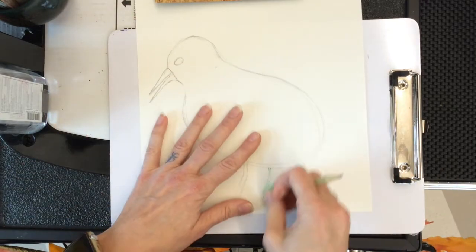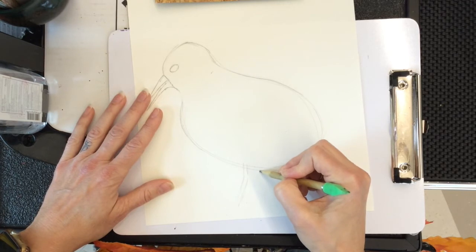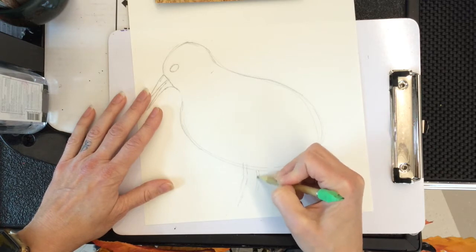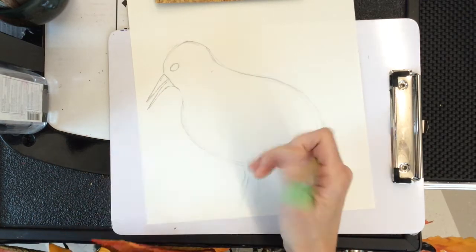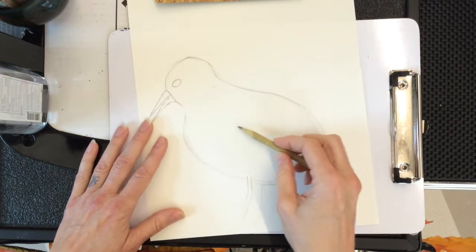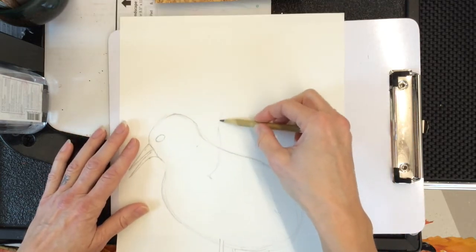So just look at the feet and try to draw them as best as you can. Compare them to each other. How far apart are they? Where do they bend? Do they bend close to the body? Are the knees a little bit further down? So you're looking at all the little differences and unique aspects of your bird as you're drawing him. And once I finish up with those legs, I'm going to move on to the wings.